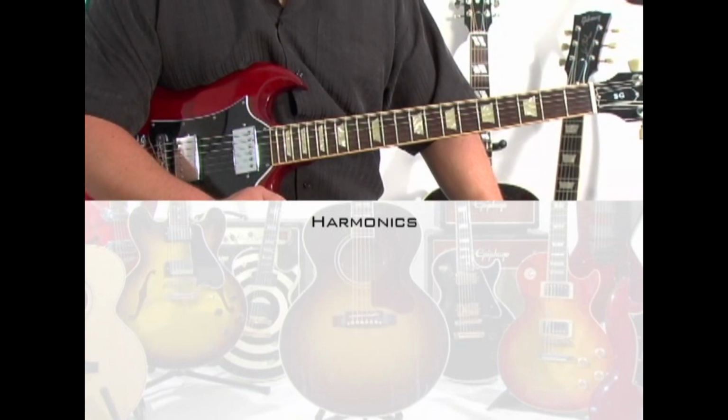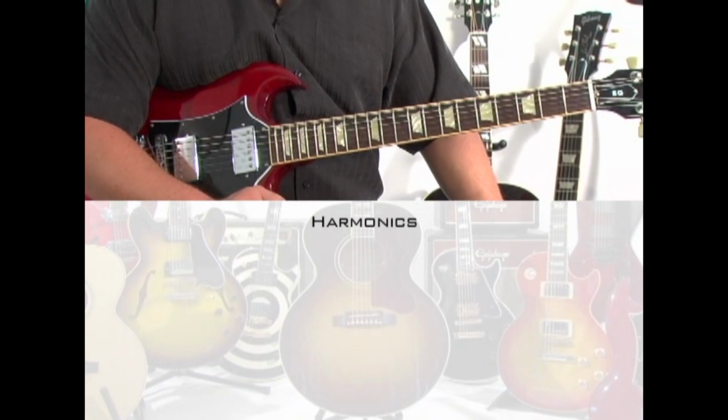Take some time to experiment with harmonics above other frets. You'll find that you could achieve harmonics in other areas on the string, however, they will not sound as clear as the notes that have been given.